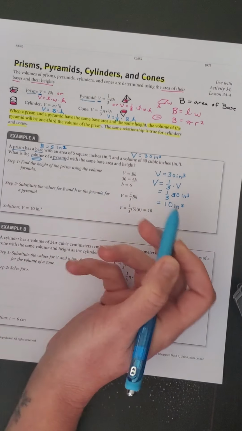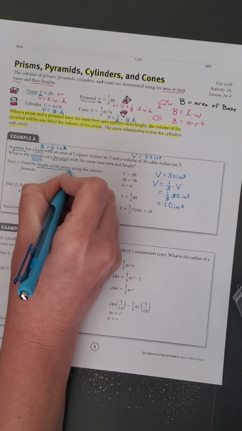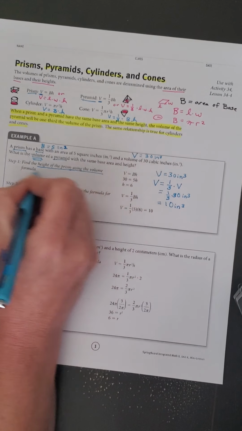All right, they did it slightly differently. So what they did is they said, okay, they want us to find the height of the prism using the volume formula.